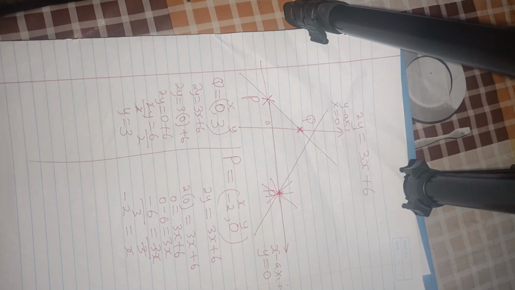And the coordinates of P are (-2, 0), to mean it cuts the x-axis where y is 0 and x is -2. And the coordinates of Q are x = 0, because it cuts the y-axis where x is 0, and the corresponding value of y at that point is 3.